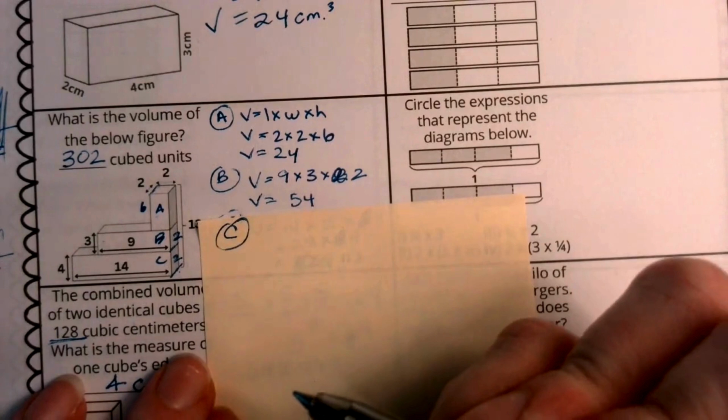I have 4 plus 2 plus 1 plus 1 is 8. And then I have 1 plus 1 is 2. So my answer here to this question is going to be 190, and that is cubic. I'm going to put a CU for cubic units, 190 cubic units.